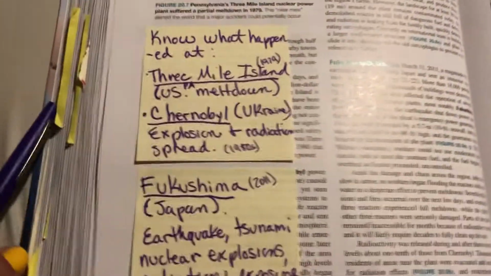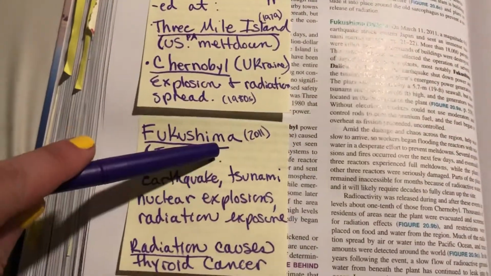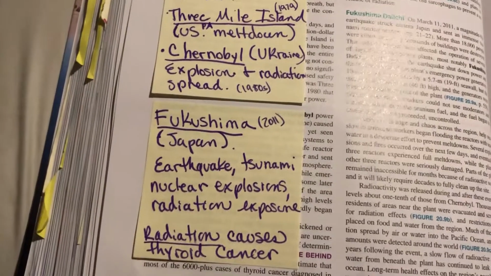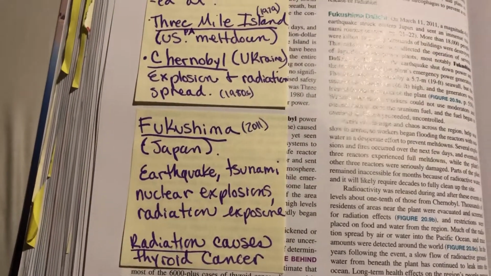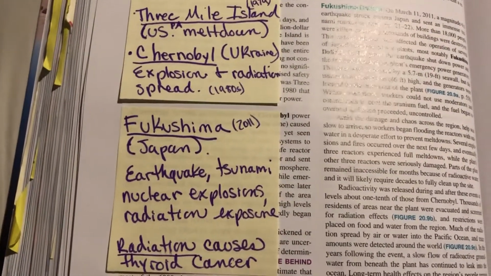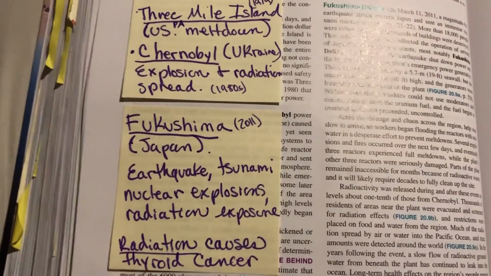And the most recent one is Fukushima, which happened in 2011 in Japan. And this was a result of an earthquake and a tsunami, which caused nuclear explosions and radiation exposure.